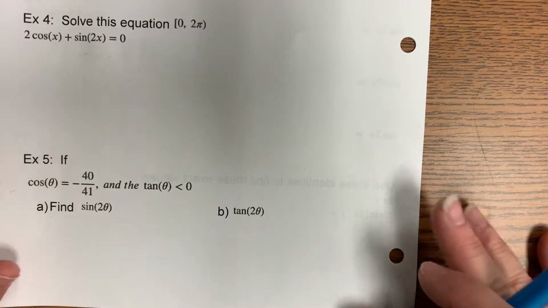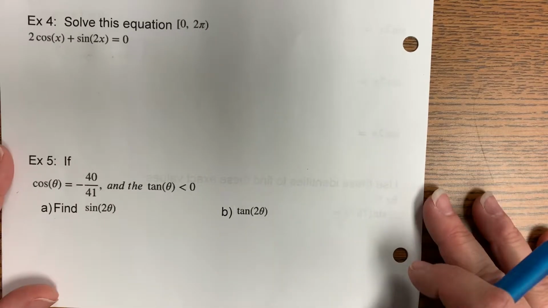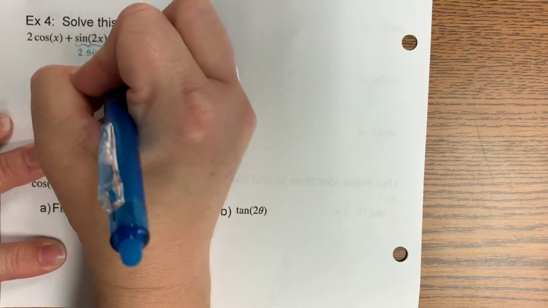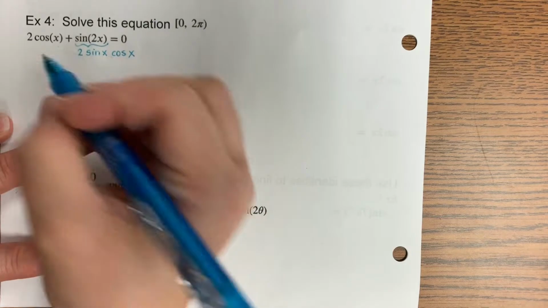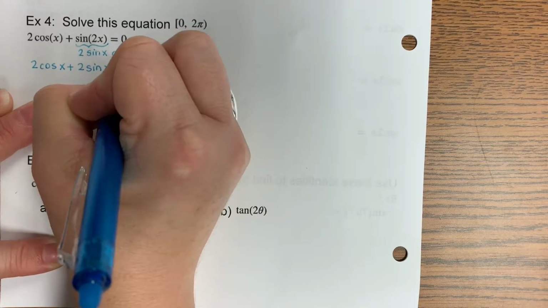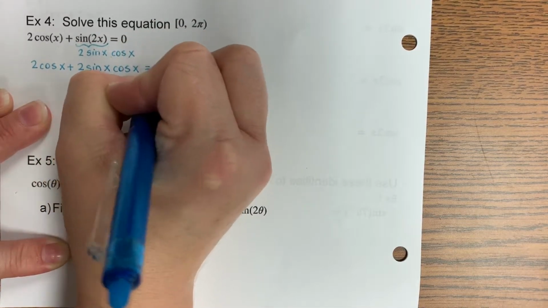Solve this equation in the interval from 0 to 2 pi. We're going to use the double angle identity for sine of 2x, and we're going to say that this is equal to 2 sine x cosine x. So I'm going to rewrite this problem. I have 2 cosine x plus 2 sine x cosine x equals 0.